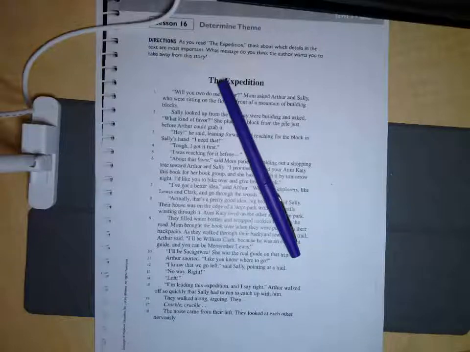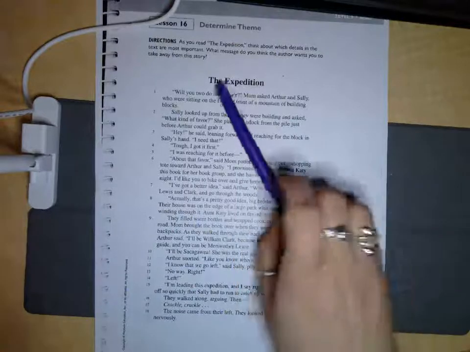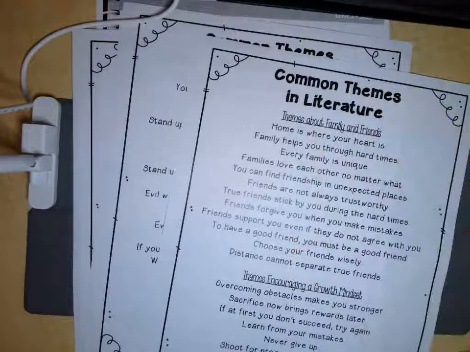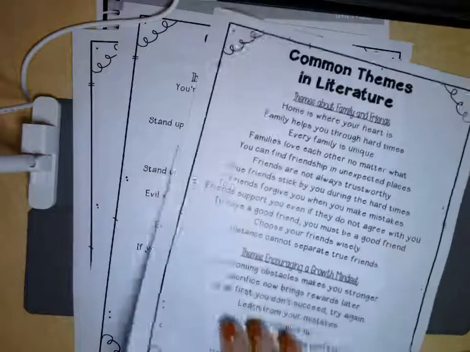And I've hammered that into your brain for a pretty long time now, where when it's asking you for text evidence, you should be able to do this. You are more than welcome to do so, because these are just common themes that we find in our fiction books that we read, especially in the elementary level fiction books.